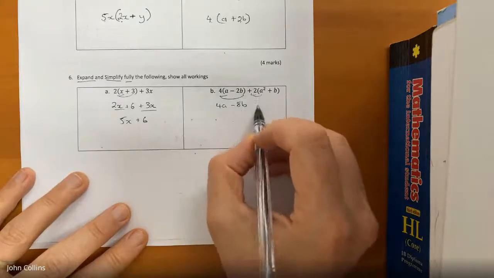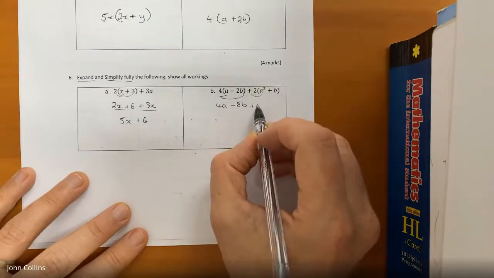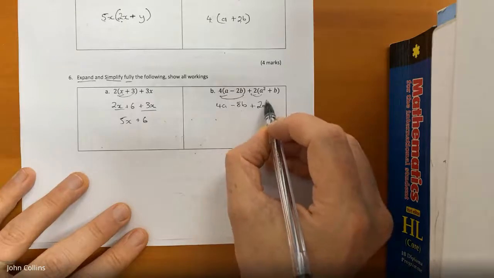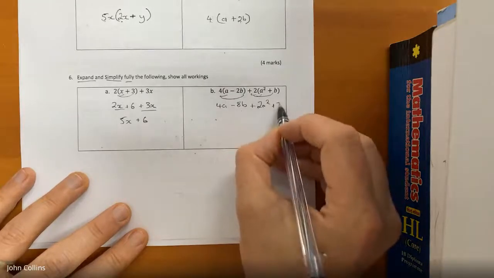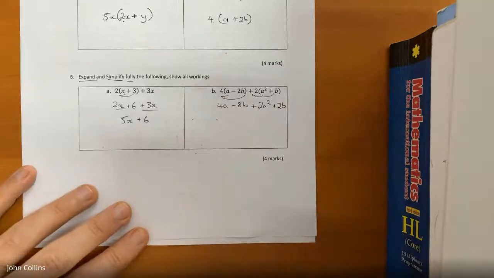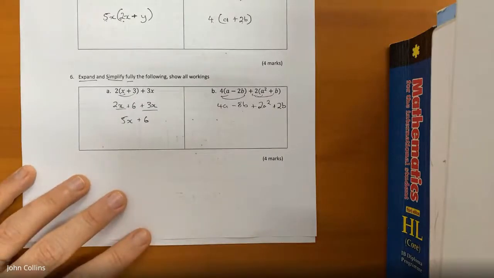Plus 2 now times a squared. So 2 times a squared, that's going to be 2a squared. And 2 times b is going to be 2b. Okay, that's it expanded. Now I have to simplify, add any like terms.